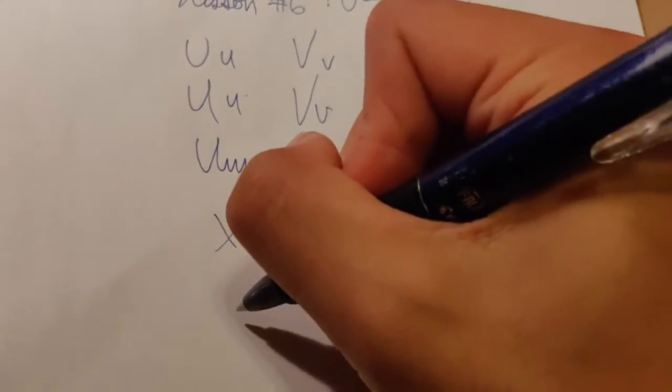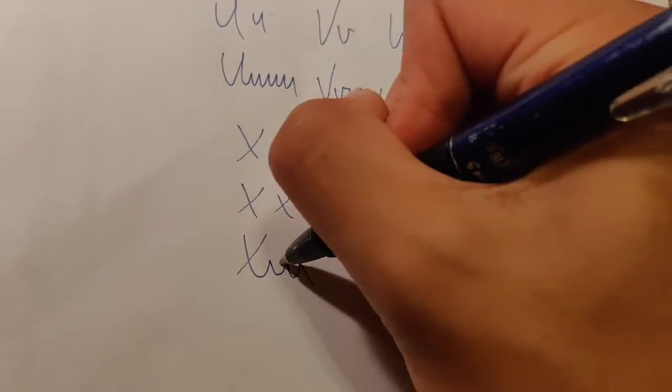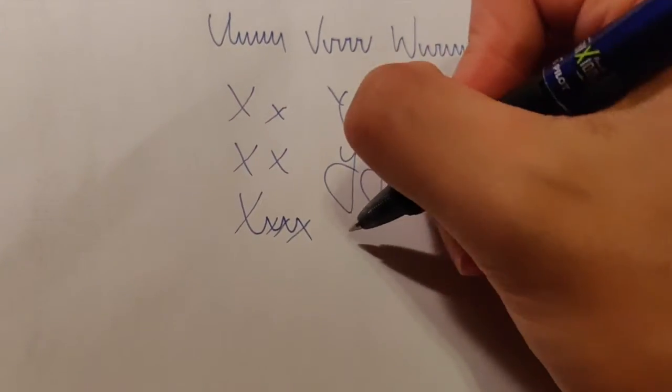We got X. It might not look as complex as it is, but it is quite complex. So in a word, you write half of the X, and then you add the lines after finishing writing the word. You'll see what I mean later. Y, more loops again.